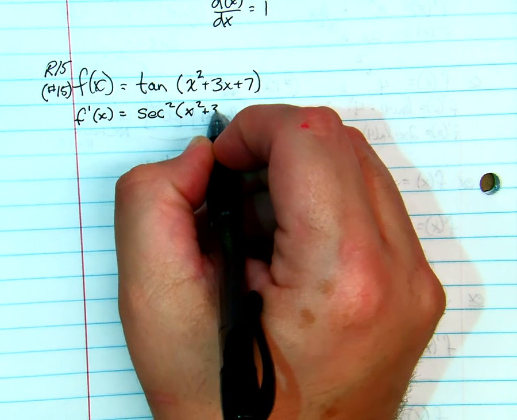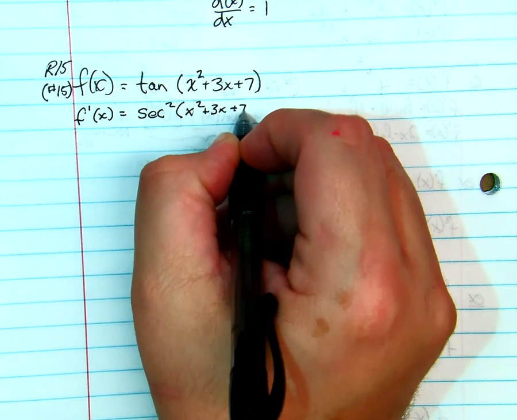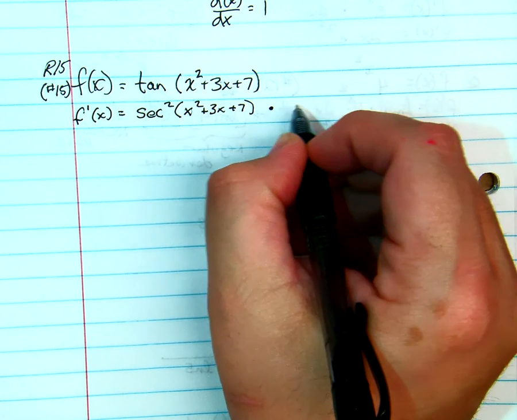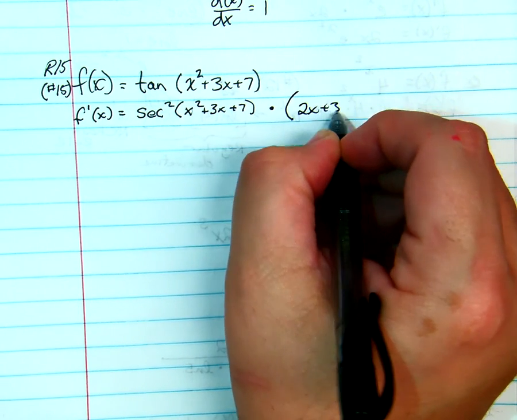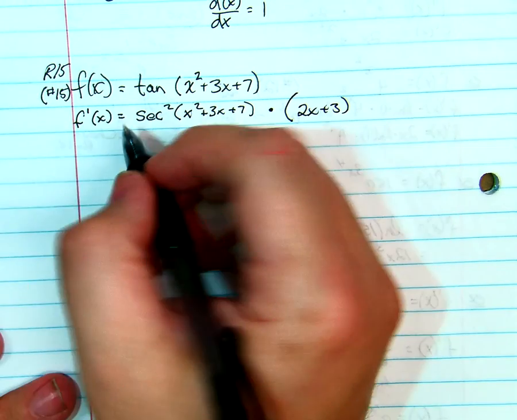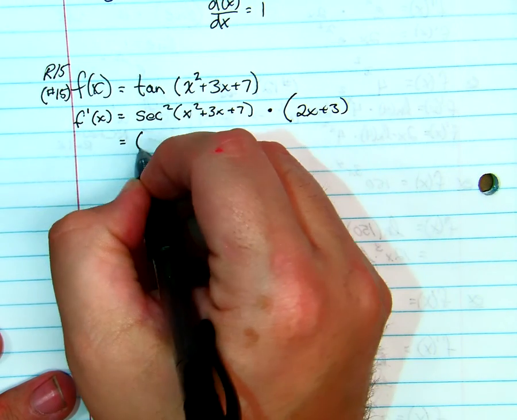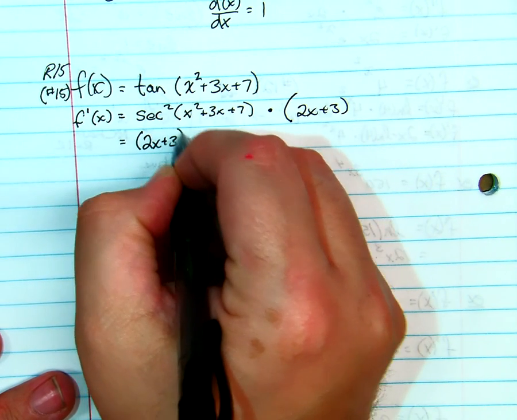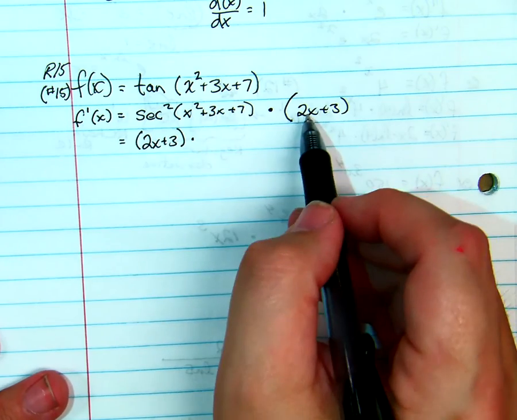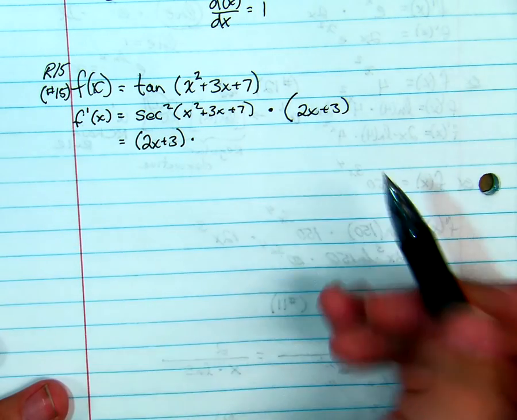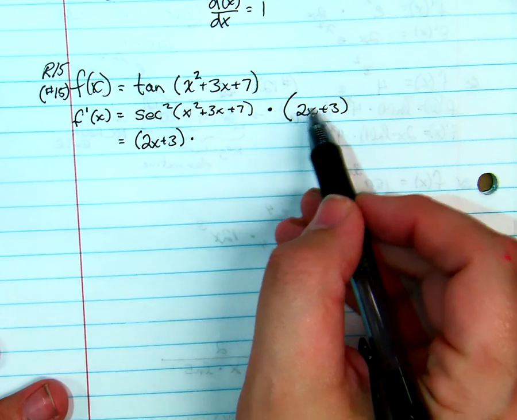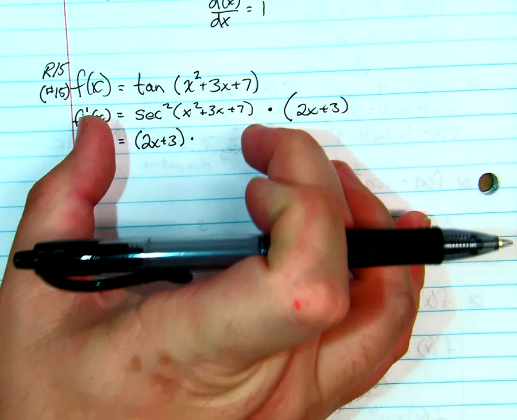2x plus 3. And then, to make teacher happy, 2x plus 3 out front. Because this is where it's more important than with other things. If you're taking a trig value and then you're going to multiply it by something, put the multiple out first.